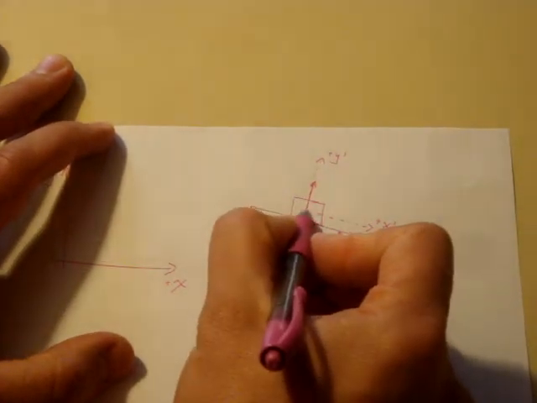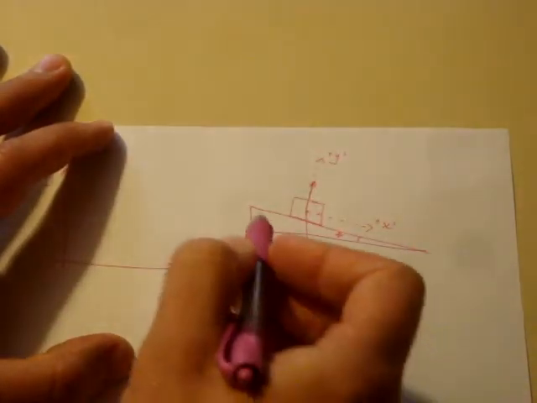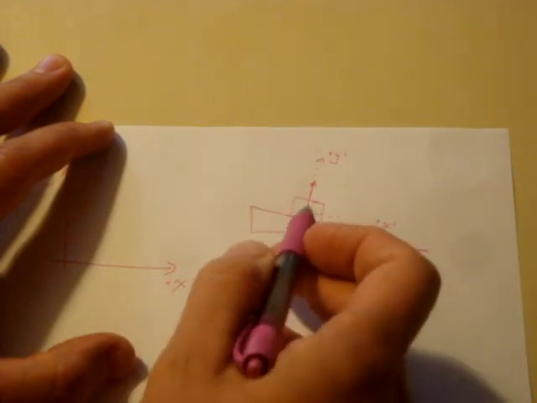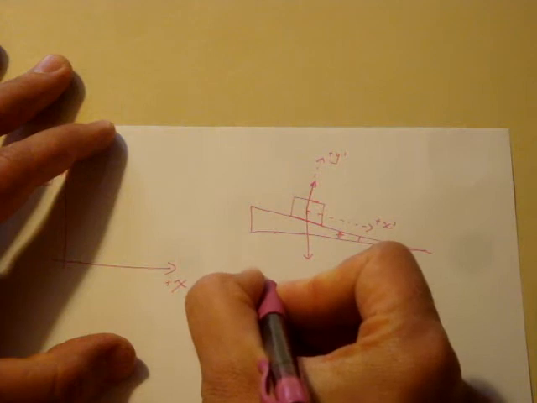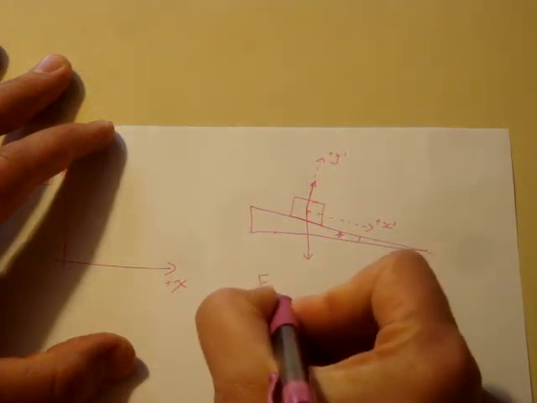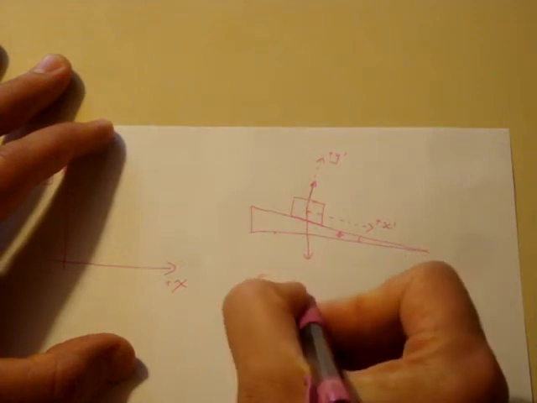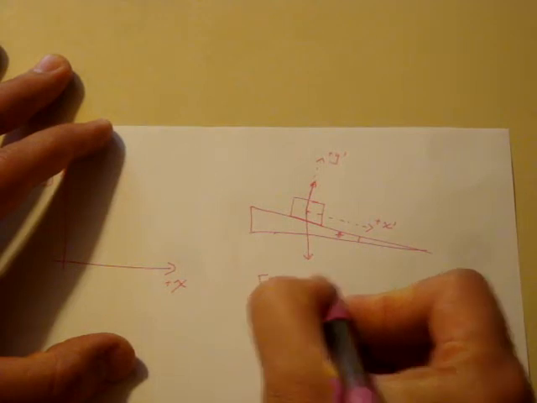The reason that there is a force there is that this ramp is on some incline, and that clues us in to the fact that this object has some net force along the x prime direction which is greater than 0.